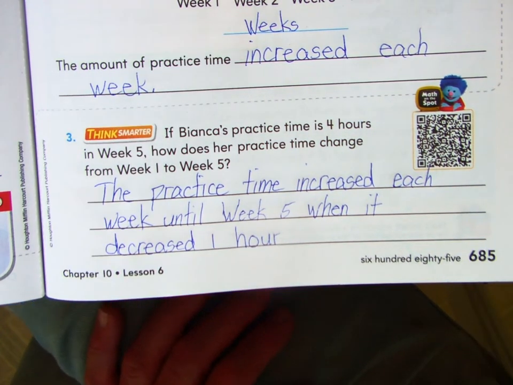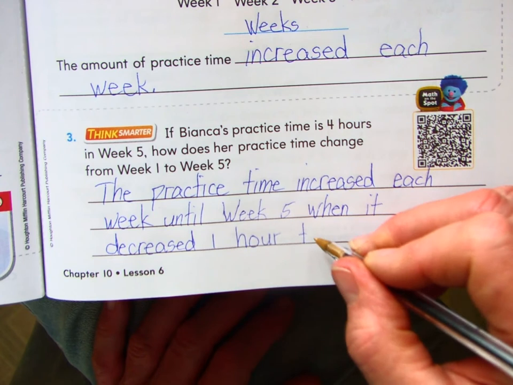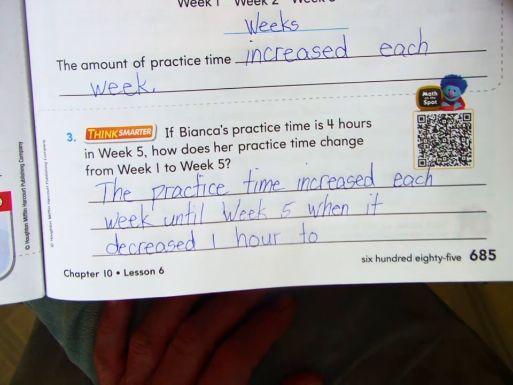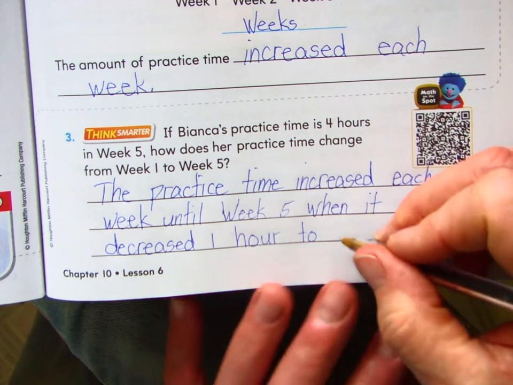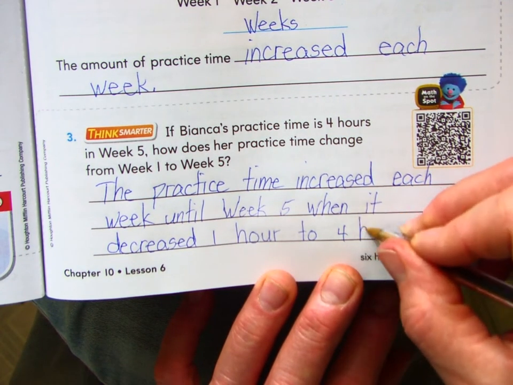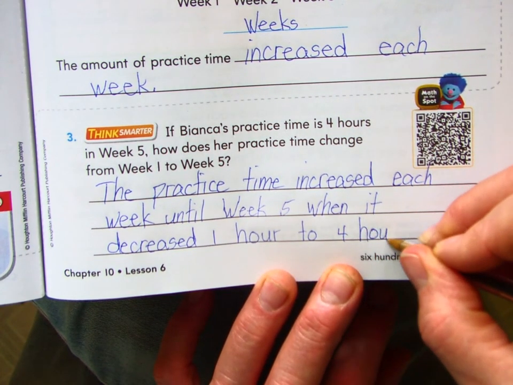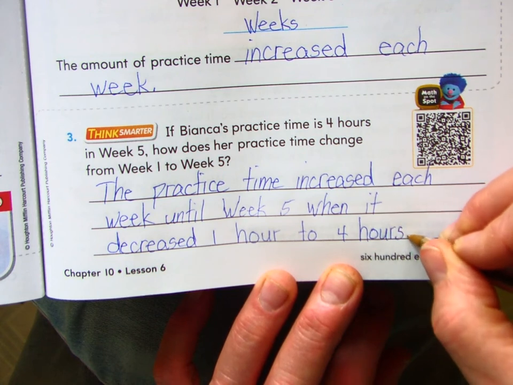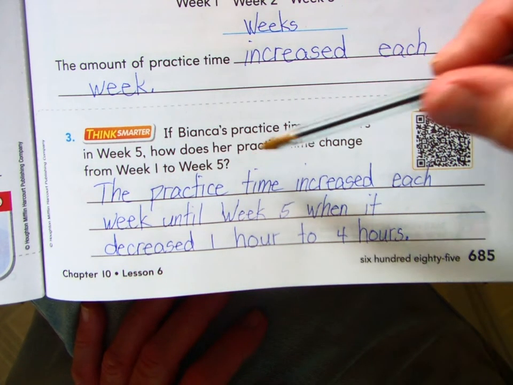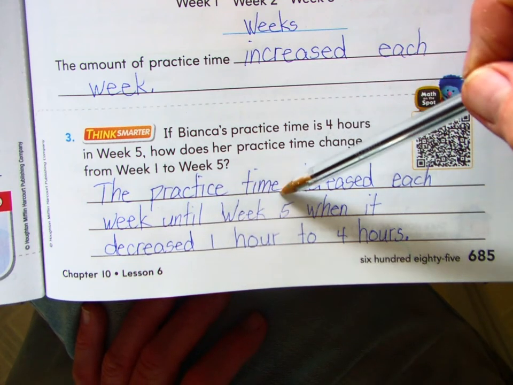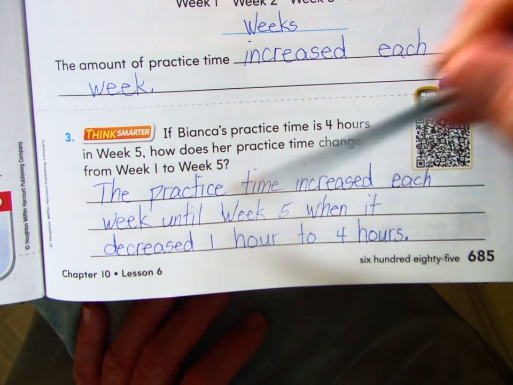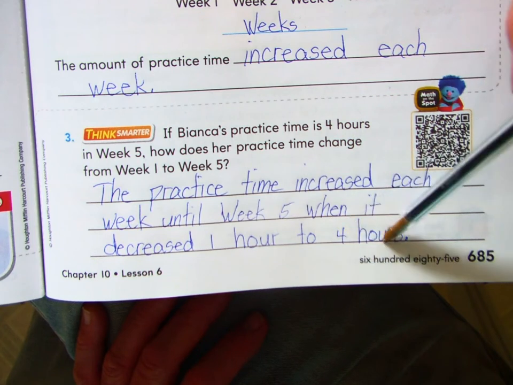When it decreased 1 hour to, how many hours was week 5? 4 hours. The practice time increased each week until week 5, when it decreased 1 hour to 4 hours.